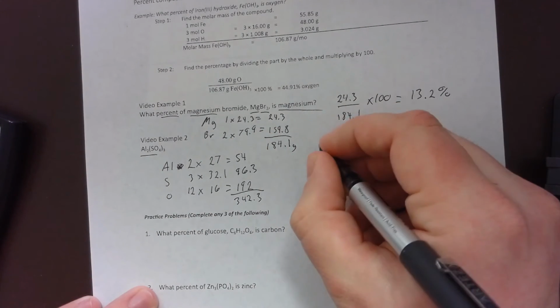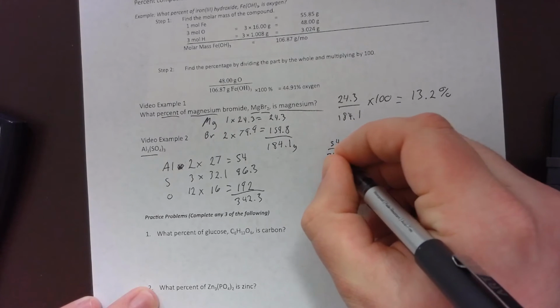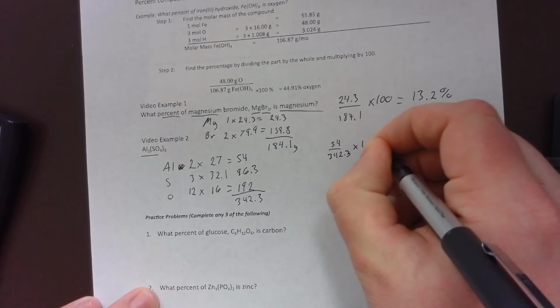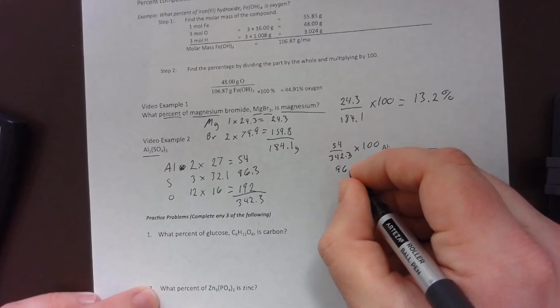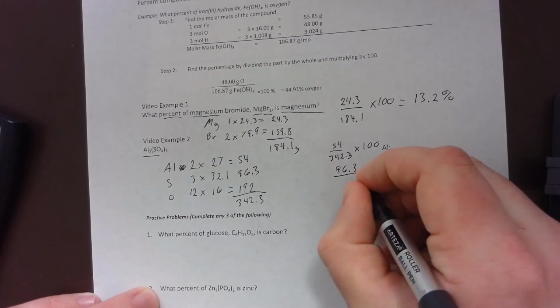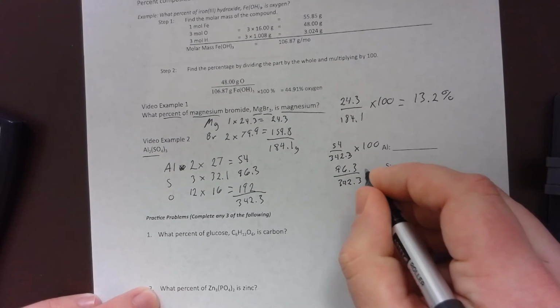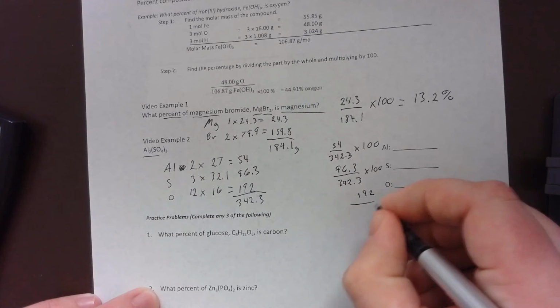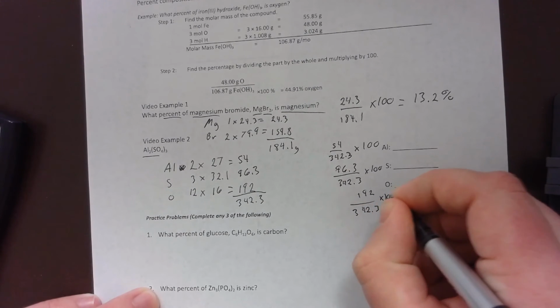In this case, we have to find the percentage for each one. So for aluminum, we're taking 54 divided by 342.3, and then multiply by 100 to get our answer. For sulfur, we have 96.3 divided by 342.3 times 100. That gives us the answer for that one. And then 192 divided by 342.3 times 100 for O.